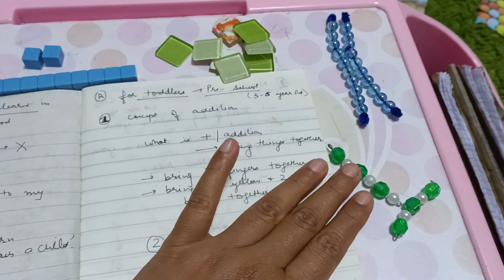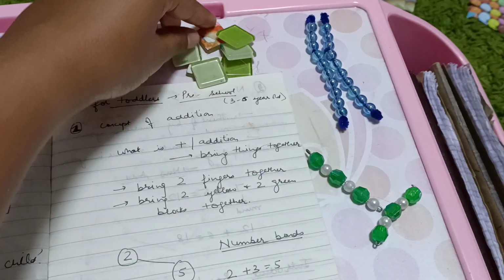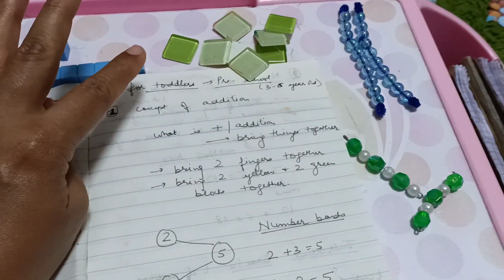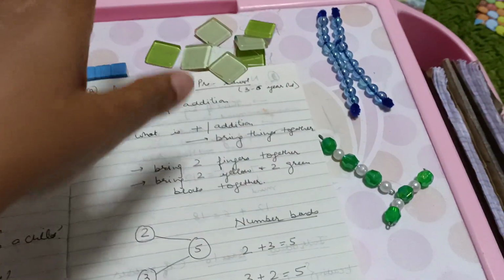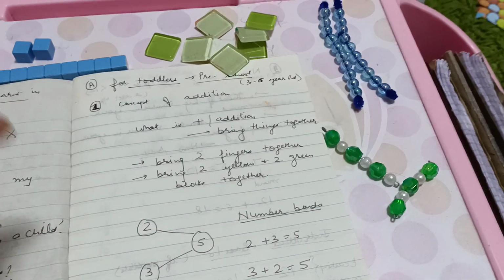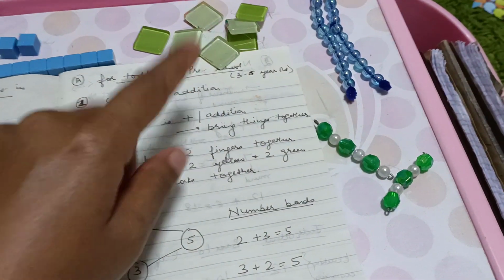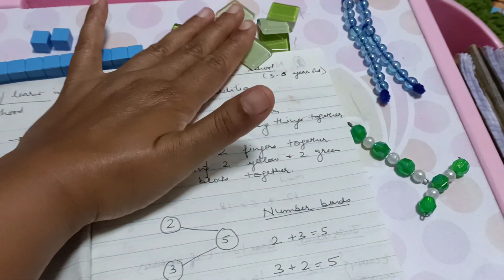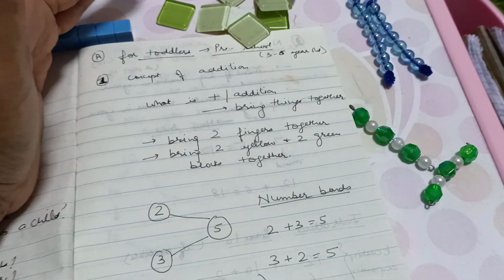After we understand the number sense, we go to bringing things together. I'm not introducing subtraction now, only addition, just so we don't confuse the child, because even my 6-year-old still gets confused with plus and minus. Just taking one thing at a time. Addition. So addition means bringing things together.